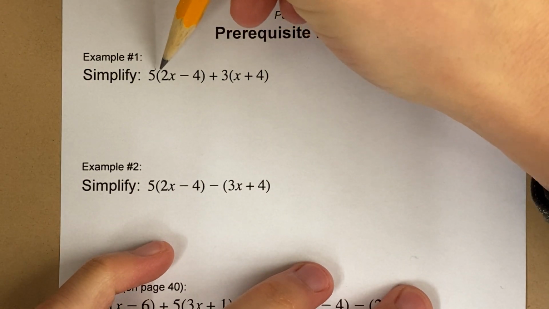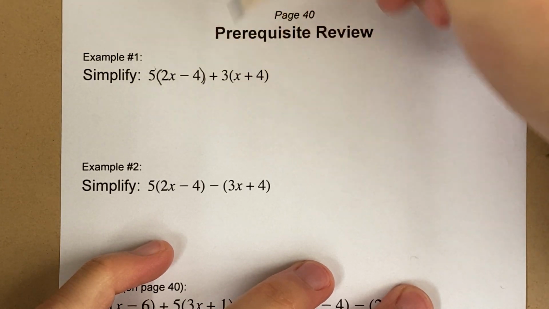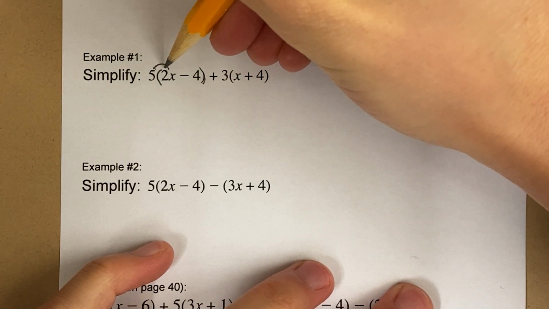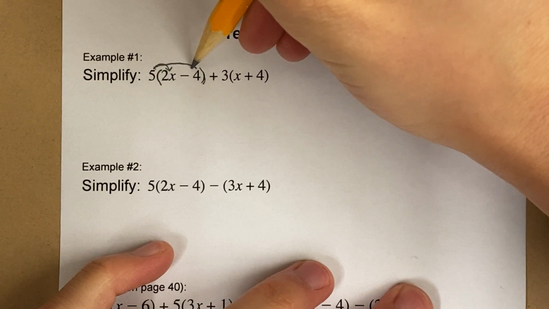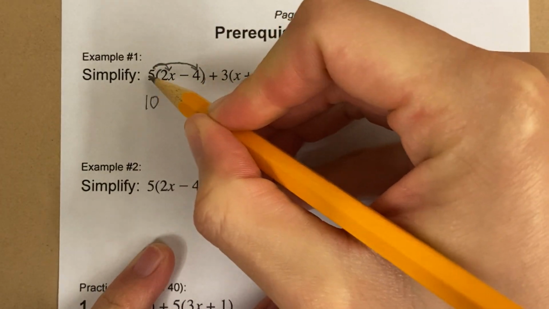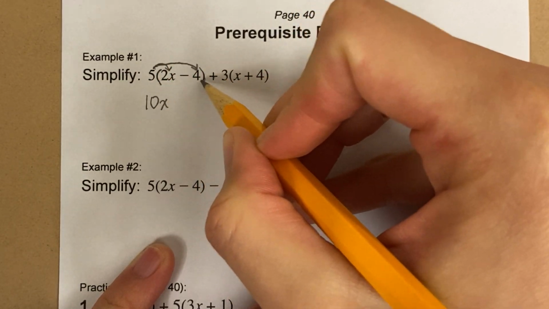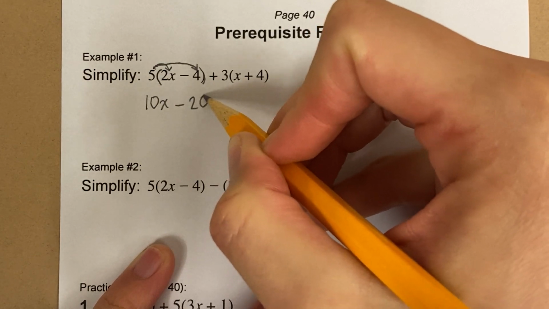Here we have multiplication represented by these parentheses, and then we also have addition. So I'm going to do the multiplication first. This is called distributing. I'm multiplying and multiplying. 5 times 2x, so 5 times 2 is 10, but 5 times 2x is 10x. Right? And this is 5 times negative 4, that's negative 20.